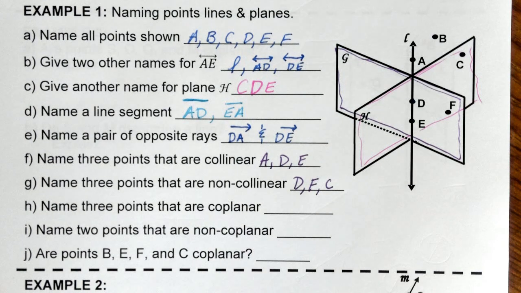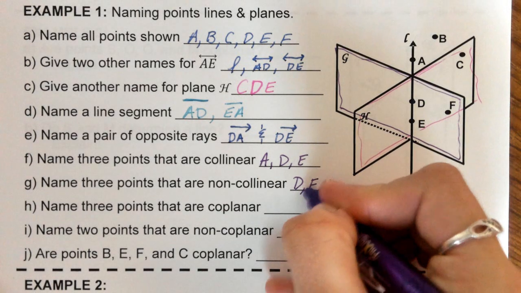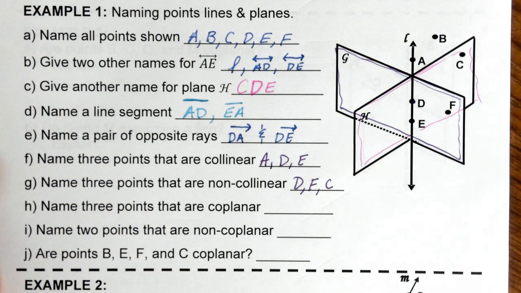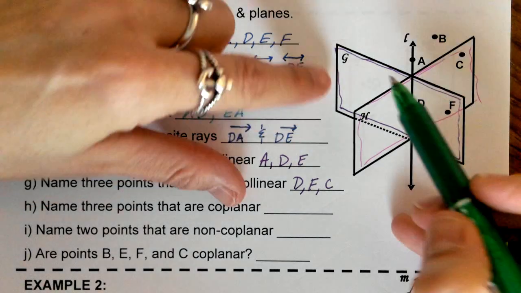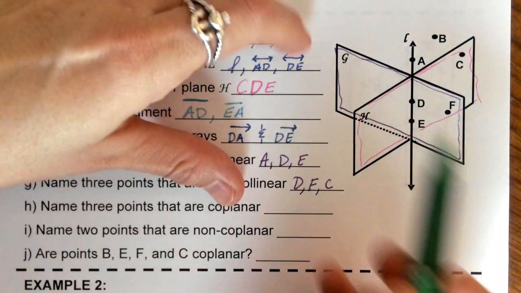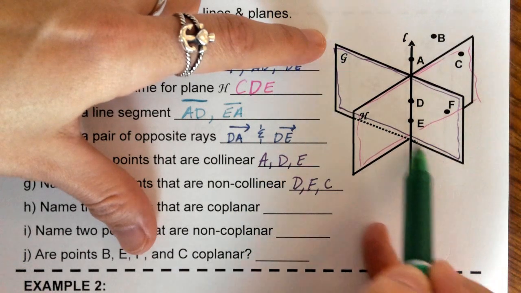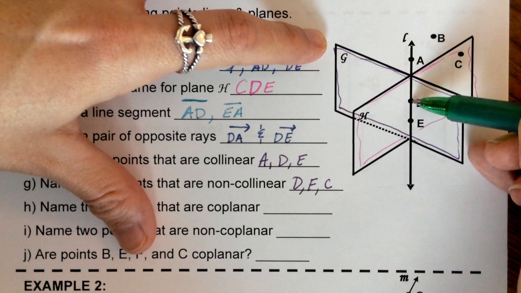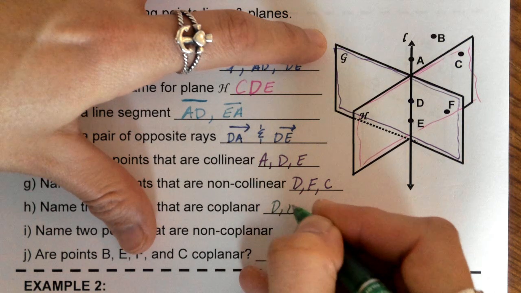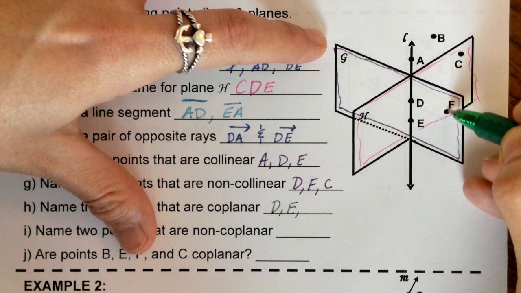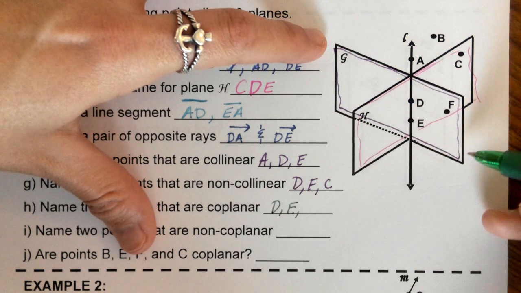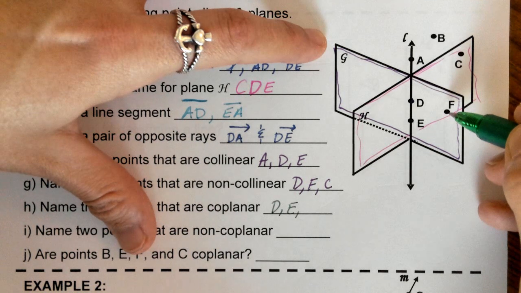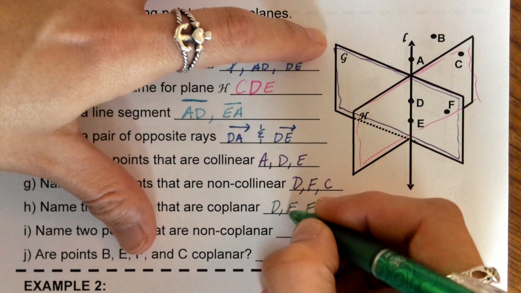We're going to look at 3 points that are coplanar. Non-coplanar. Coplanar. So we're on the same plane together. We want 3 points. We have a couple different options here, depending on if we want to look at plane G or plane H. Let's look at plane G right here. 3 points that are on this little parallelogram together. We got D and E that are going to be on that line. And then F, like I told you earlier, is floating out here. It's on plane G. It is not on plane H, which we'll get to in a minute. Okay, so then we'll say point D, E, and F.